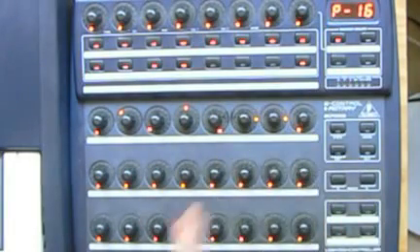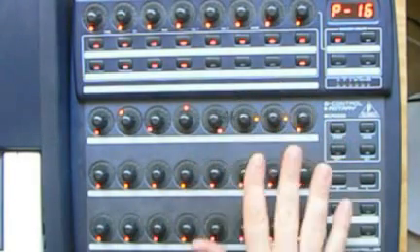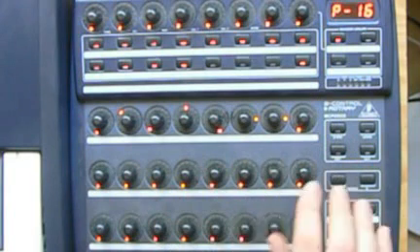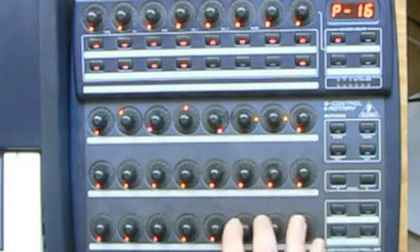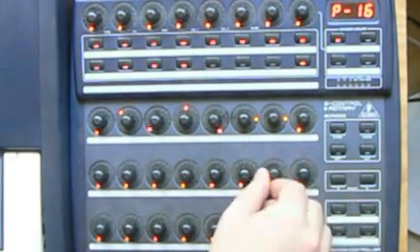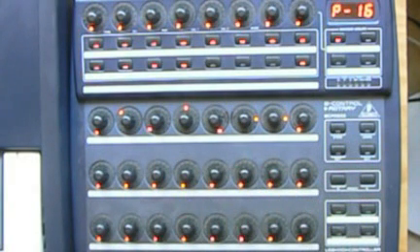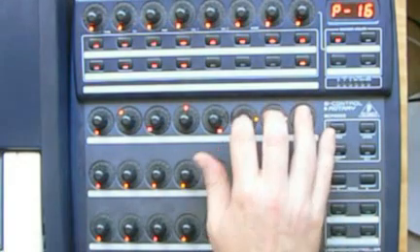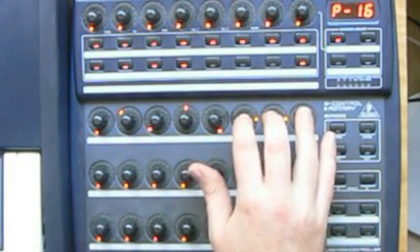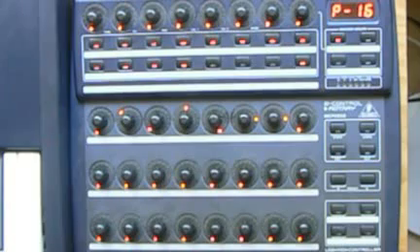Now, these knobs over here are basically global controls, okay? So they control stuff for all 3 oscillators at the same time. Now, internally, each oscillator is actually hooked up to its own filter, so even though I'm controlling it here with one set of knobs, I have 3 independent filters that are operating at any particular time.